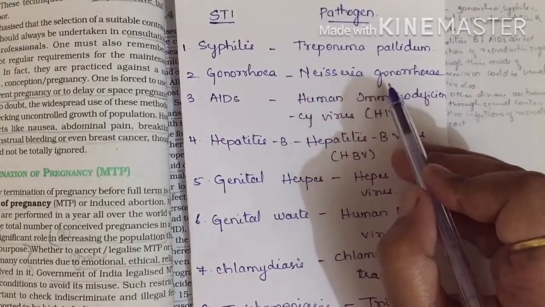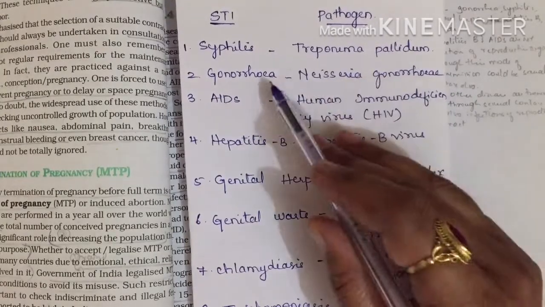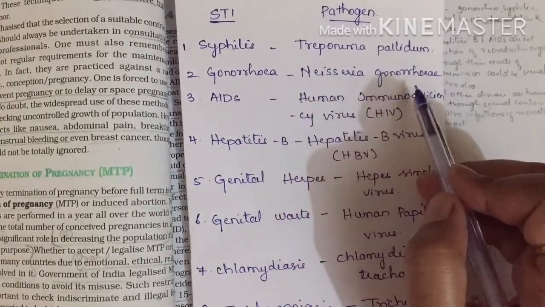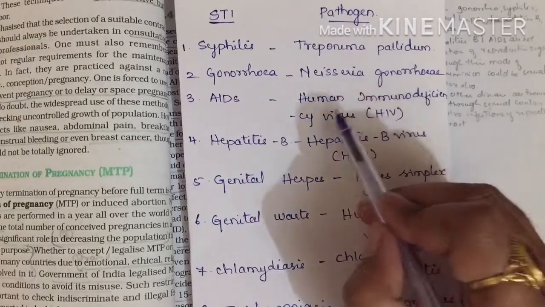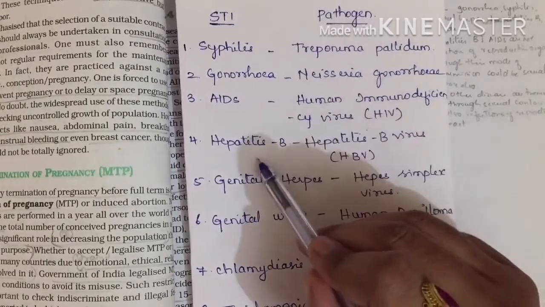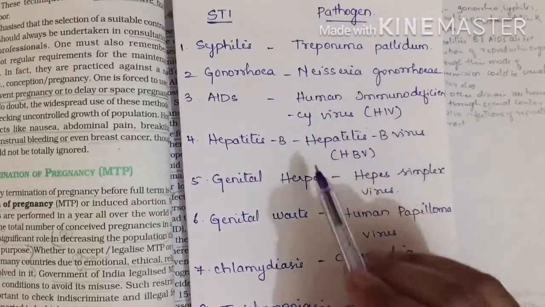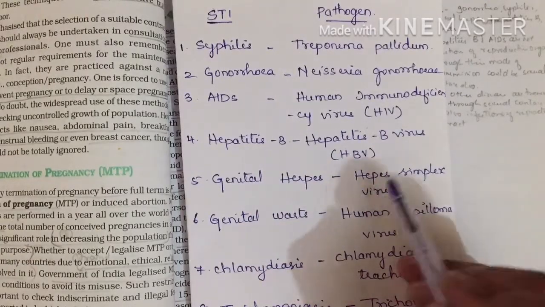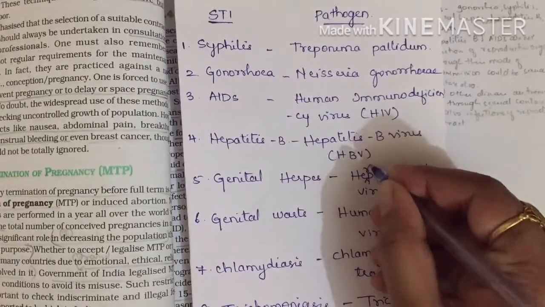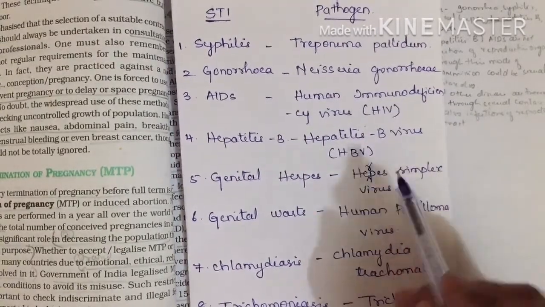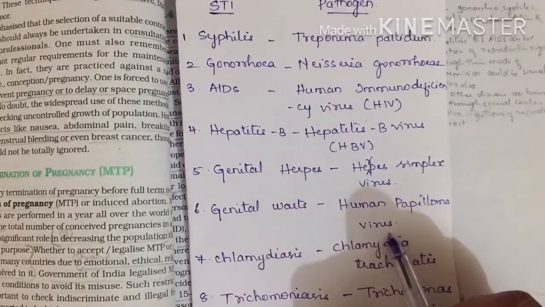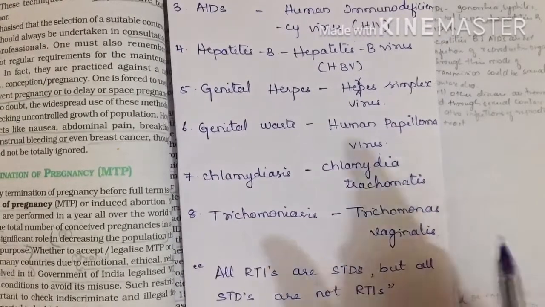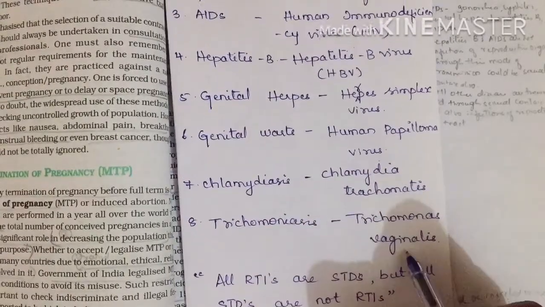If it has been given in match the following, it will be very easy for you to understand. Gonorrhea is caused by Neisseria gonorrhoeae. AIDS, as you know, is caused by a virus called human immunodeficiency virus. Hepatitis B is caused by hepatitis B virus, HBV. Genital herpes is caused by herpes simplex virus. Genital warts, human papilloma virus. Chlamydiasis, Chlamydia trachomatis, and trichomoniasis, Trichomonas vaginalis.